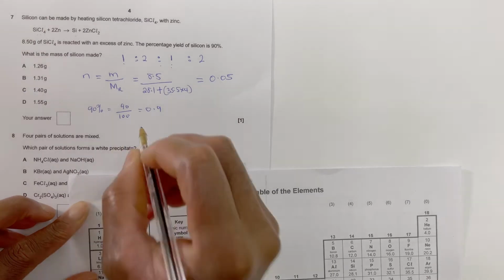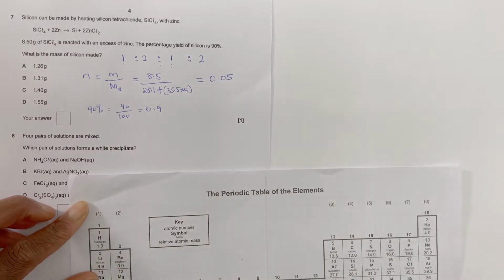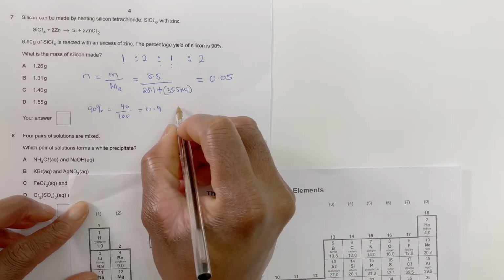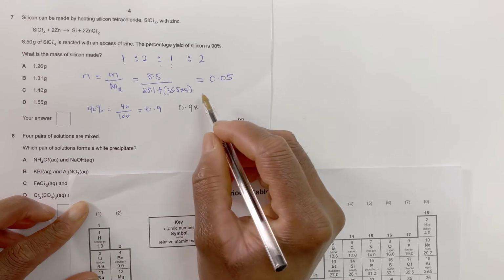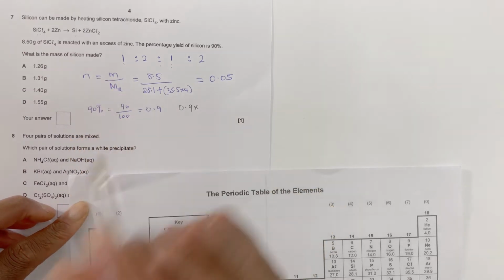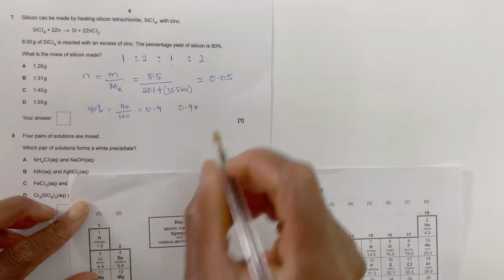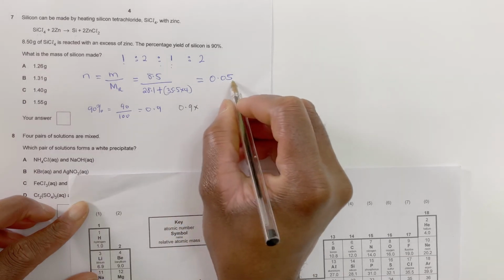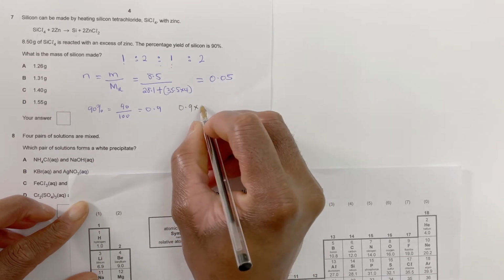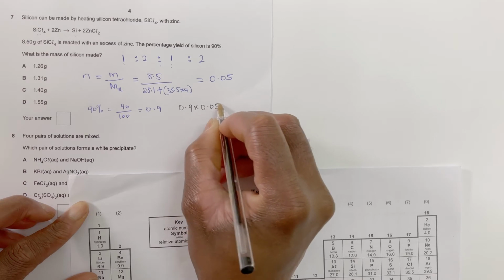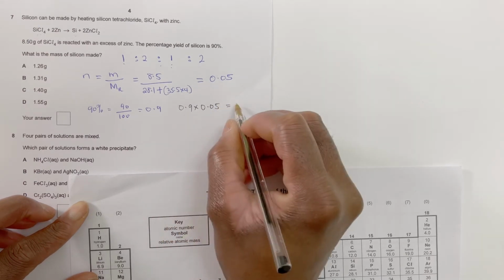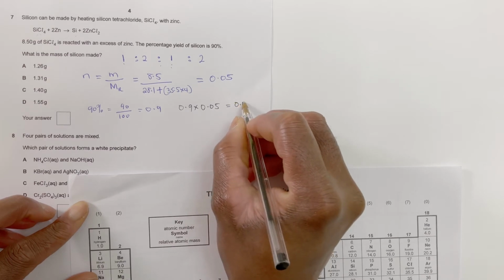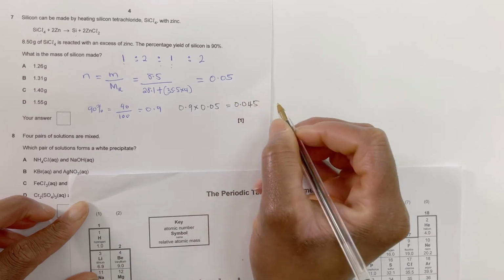So the moles yield will be 0.9 times 0.05, which equals 0.045.